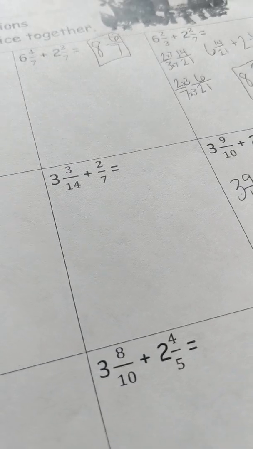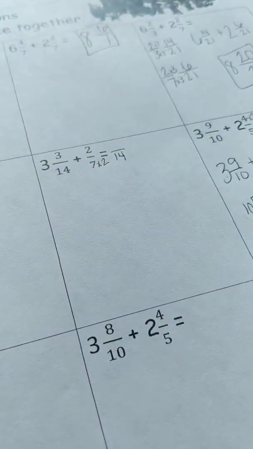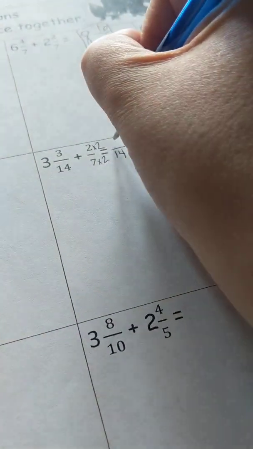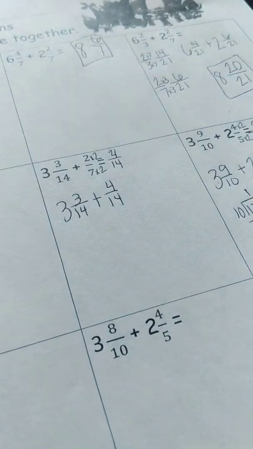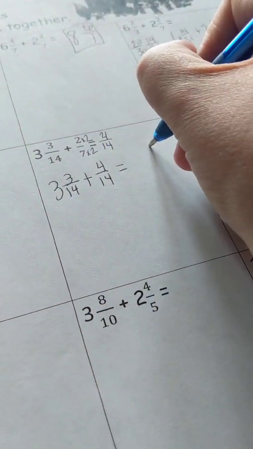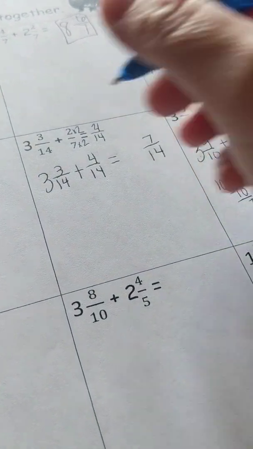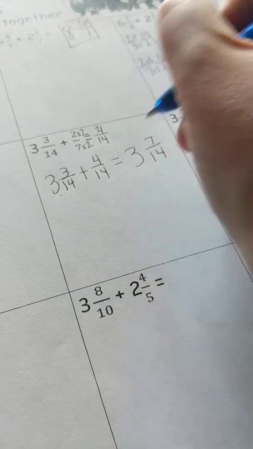So we're going to make 7 become 14. So we'll times that by 2, times the top by 2. Okay, so we have 3 and 3/14 plus 4/14. Now that they're common, we're going to add. So we add the numerators. 3 plus 4 makes 7 over 14. With this, there's only one whole number, so we're just going to leave it as 3.